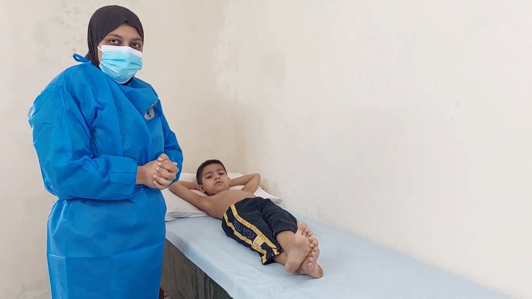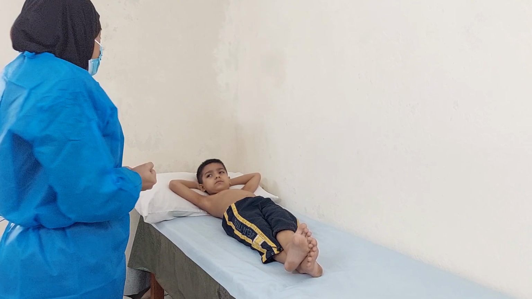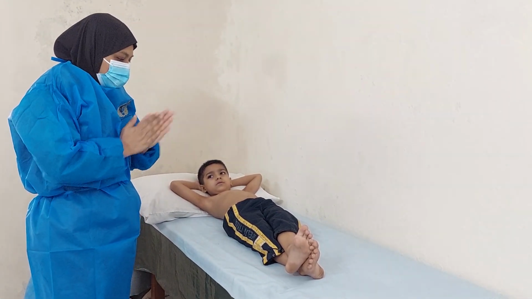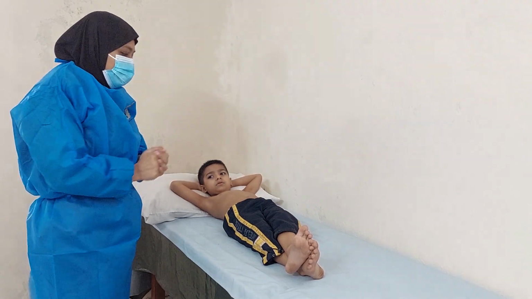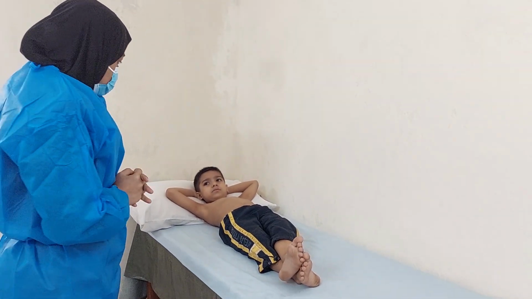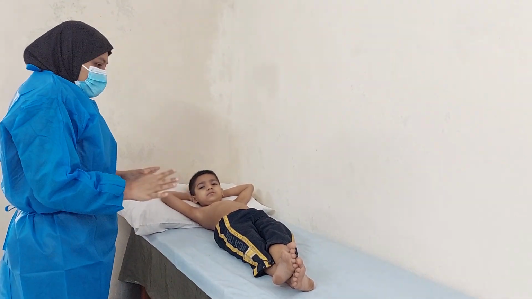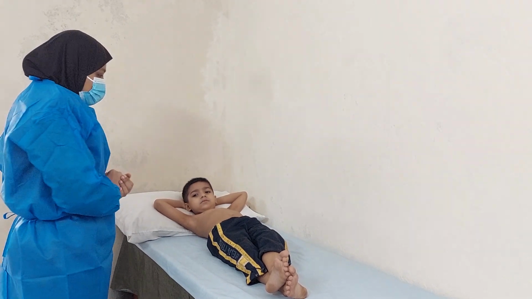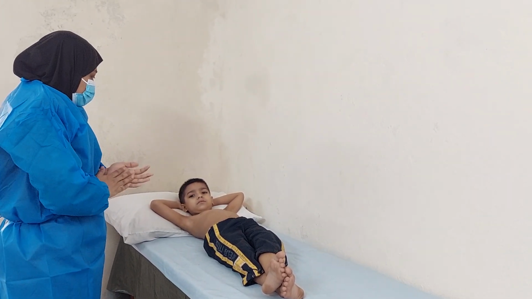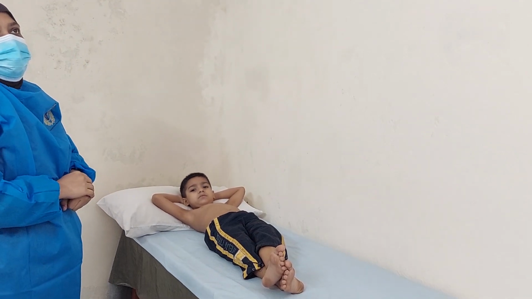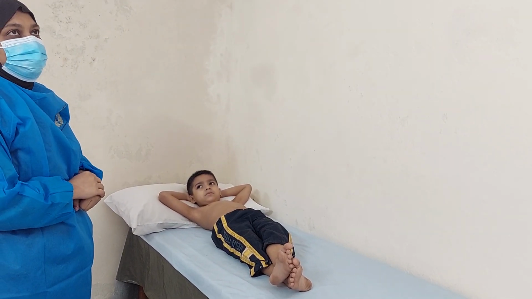First I took permission from the child and the mother, and then I washed my hands and warmed them because my hands are very cold. First of all, I'll do inspection of Mahi. Mahi is comfortable in lying position, and I can see he has mild respiratory distress, but I would like to count the respiratory rate in 10 seconds.